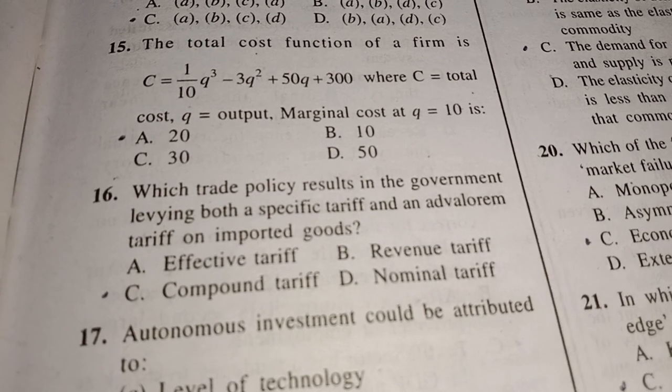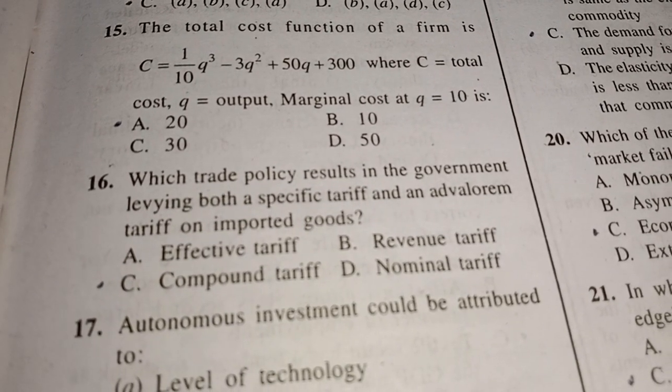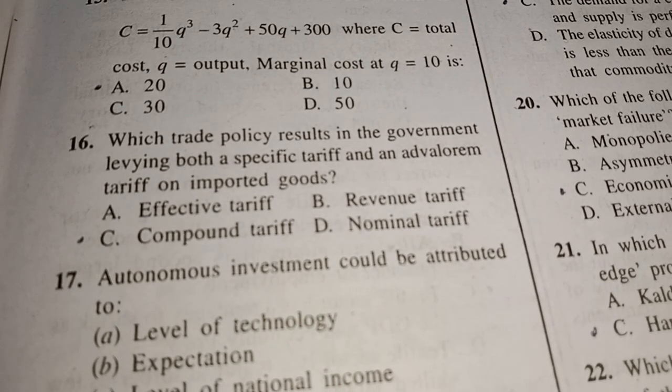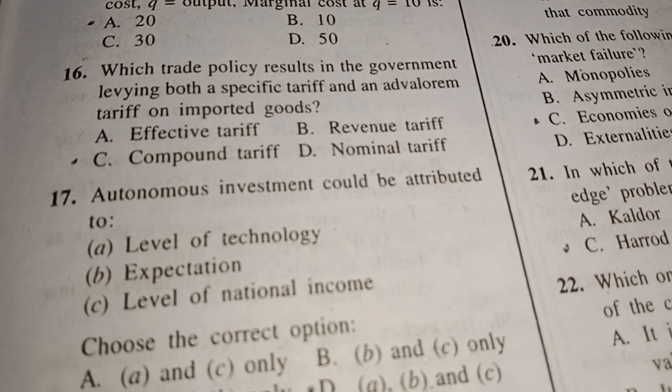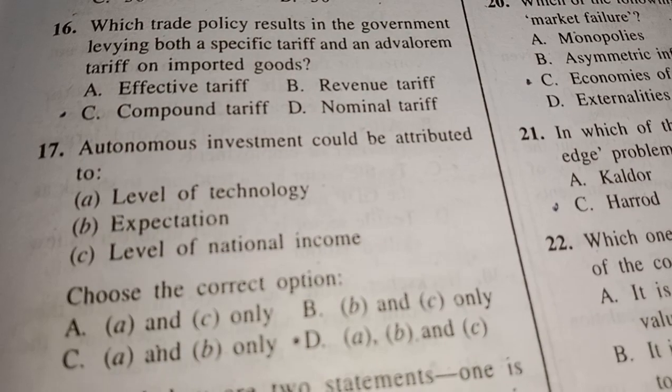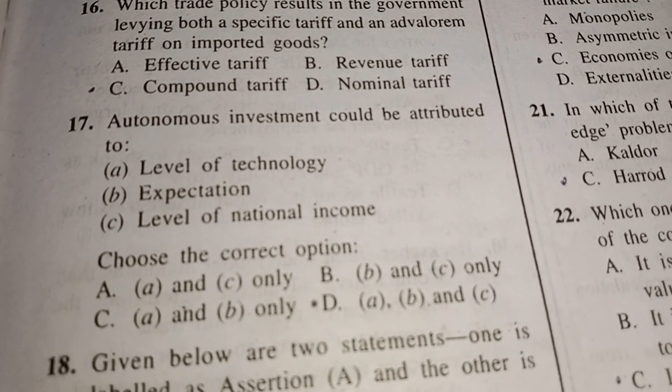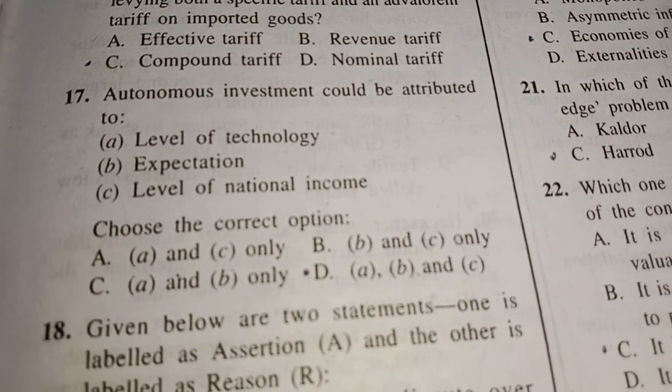Which trade policy results in the government levying both a specific tariff and an ad valorem tariff on imported goods? Compound tariff. Autonomous investment could be attributed to AVC, level of technology, expectation level of national income.